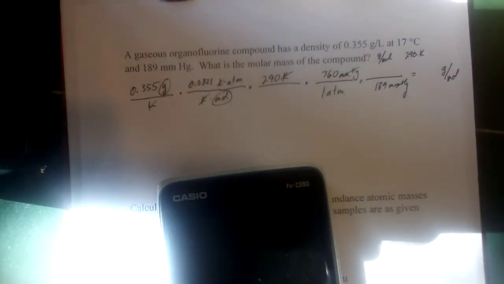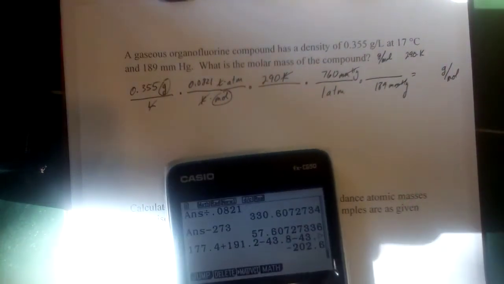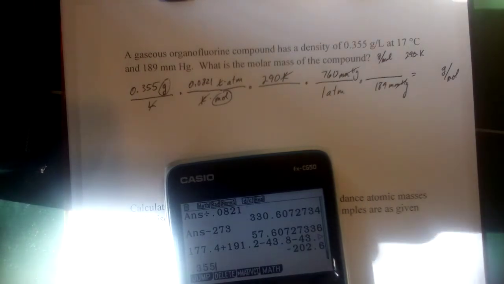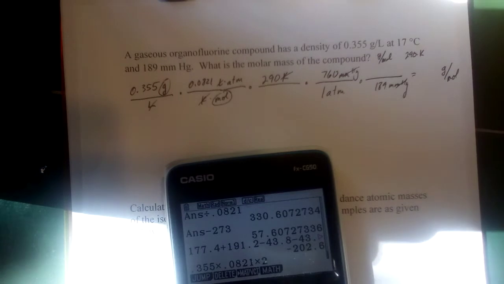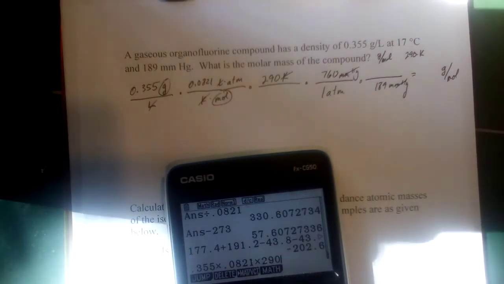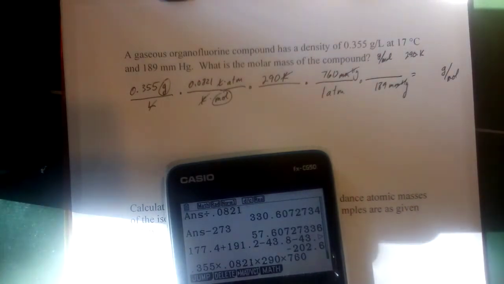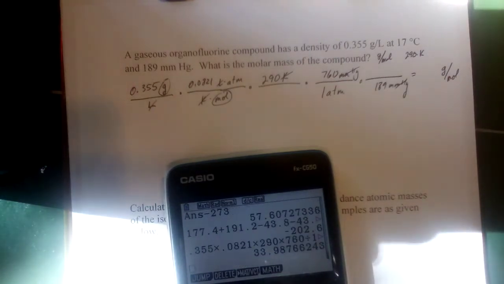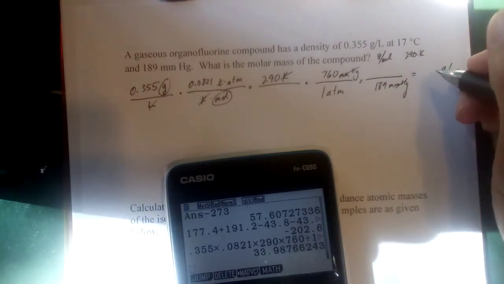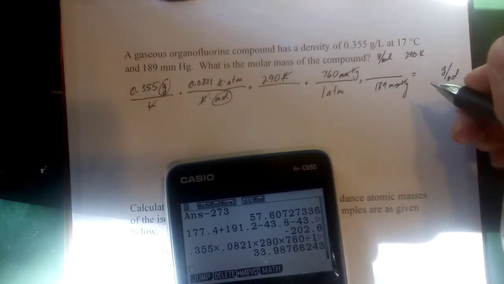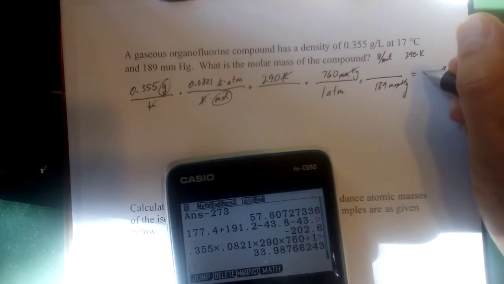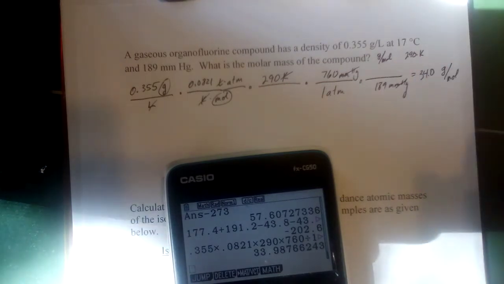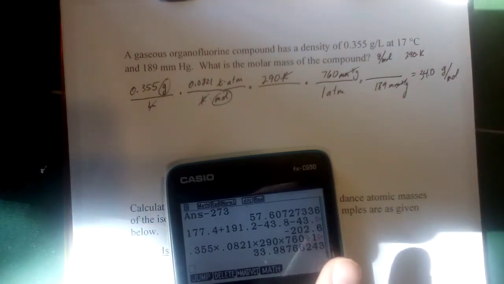So, calculator went to sleep. 0.355 times 0.0821 times 290, times 760 divided by 189. That comes out to be, looks like three significant figures here. So rounding would be 34.0 grams per mole.